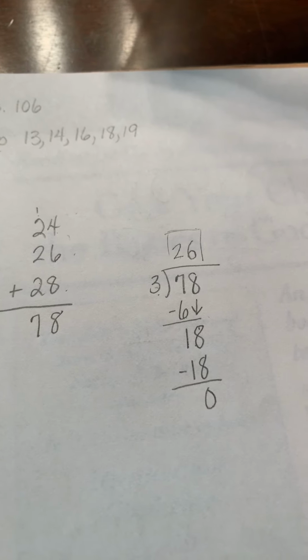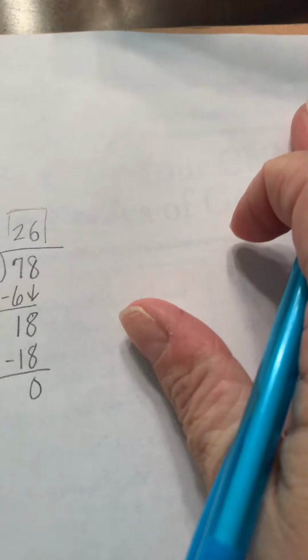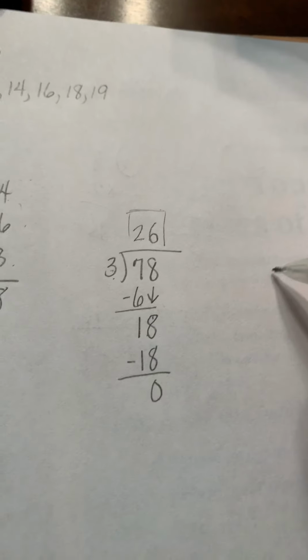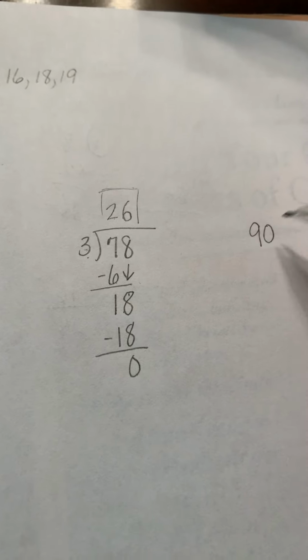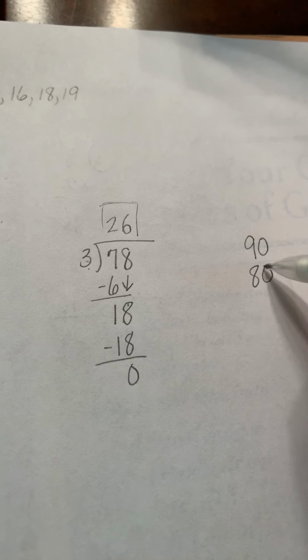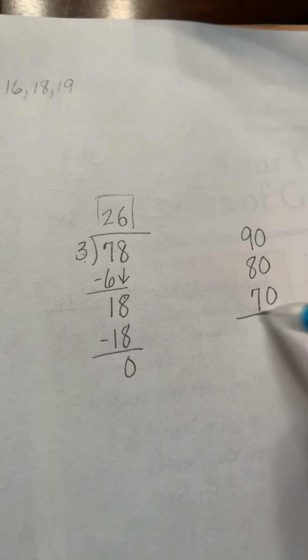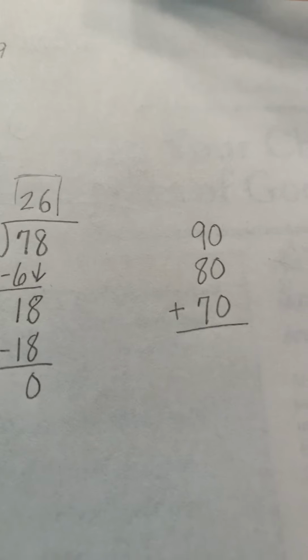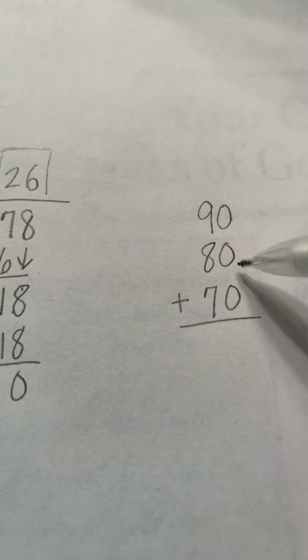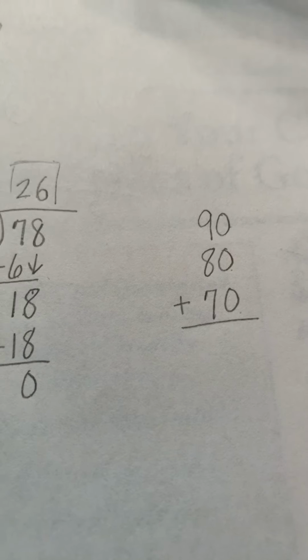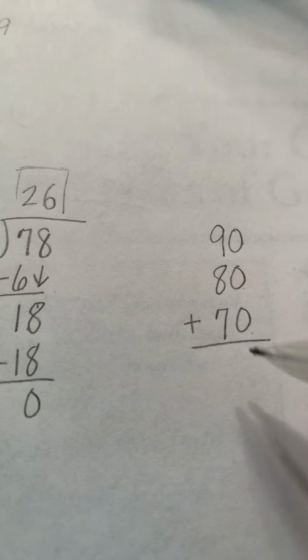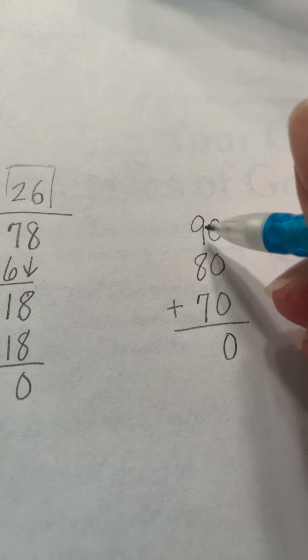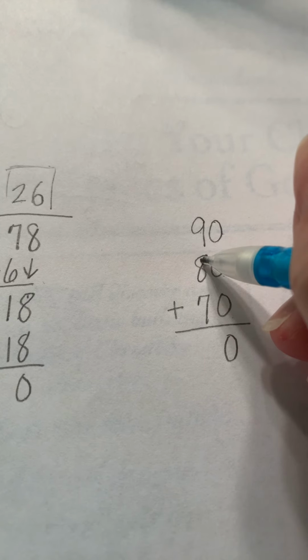So I'll show you one more just because this is a very practical way that you might see averages used. Let's say I want to average your grades and you have 3 grades. You have a 90, an 80, and a 70. Okay, so I would add those 3 grades together. Then 9 plus 8 is 17.